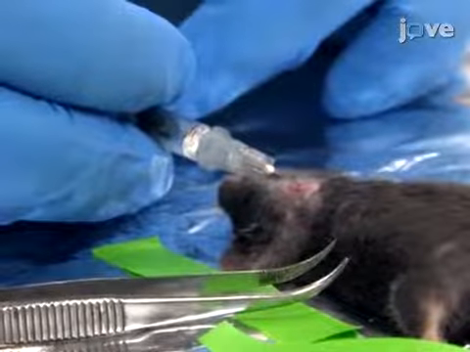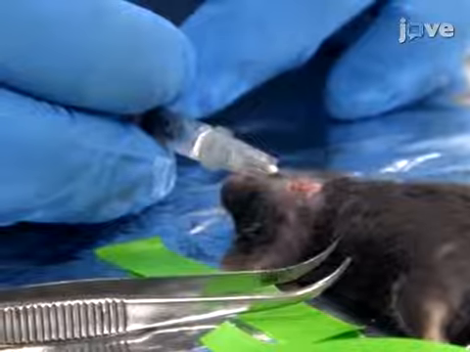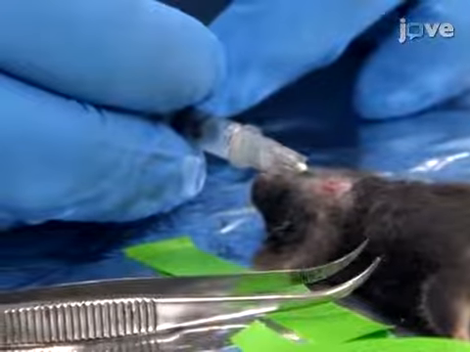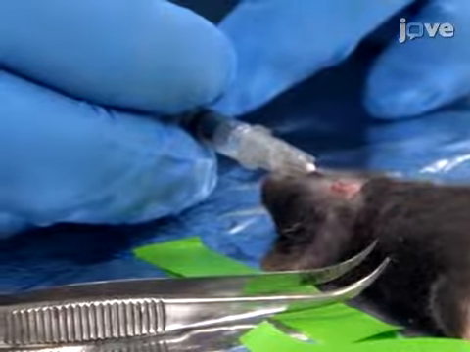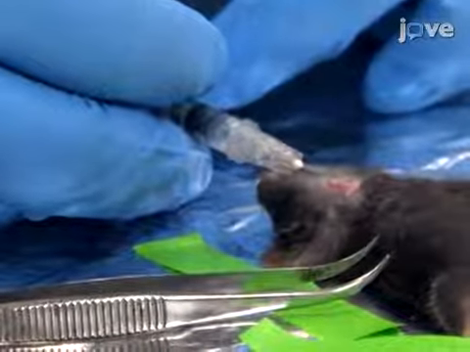The major advantage of this technique is that it is very efficient and highly reproducible because of the direct delivery of the bacterial inoculum into the lower respiratory tract.